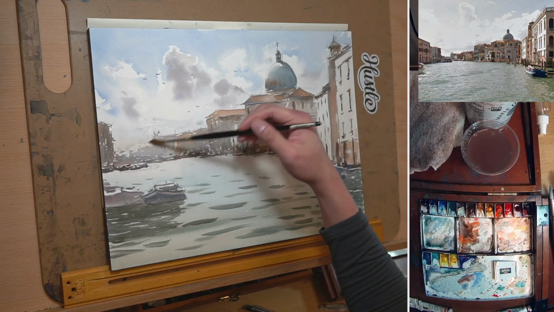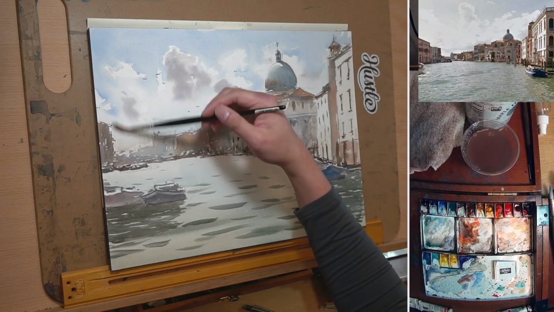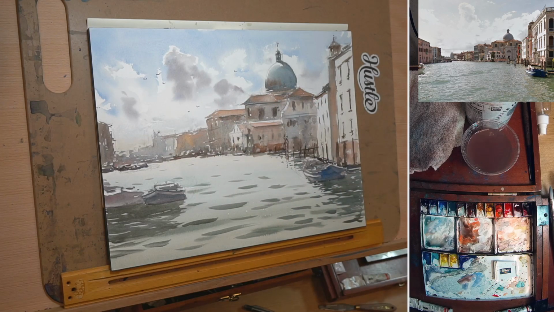Okay, soften that with water. Might not be the best idea.